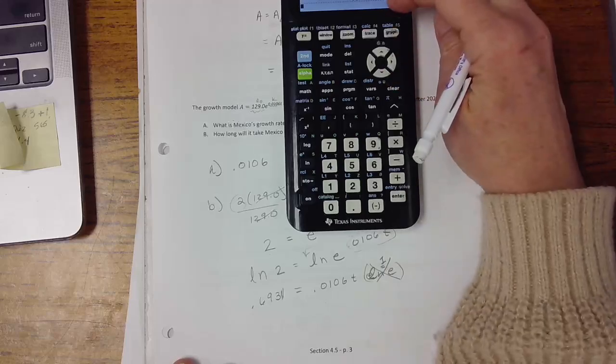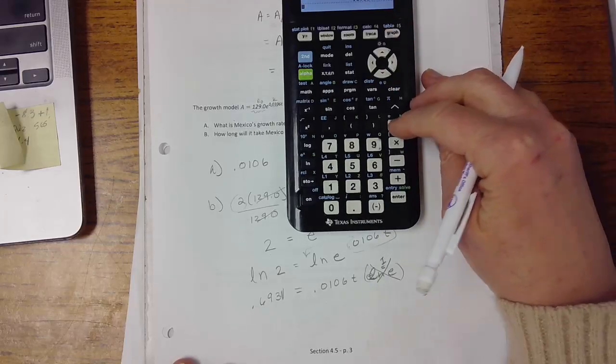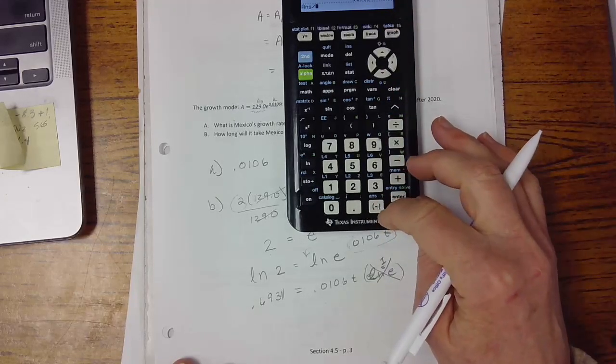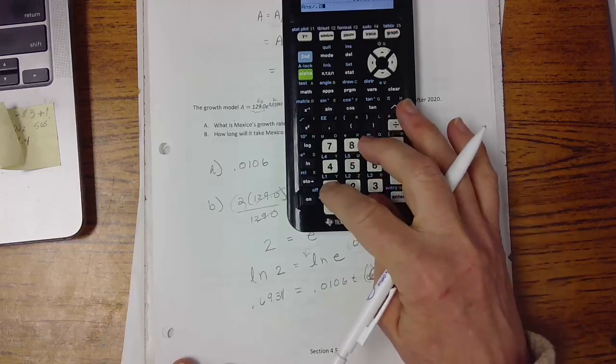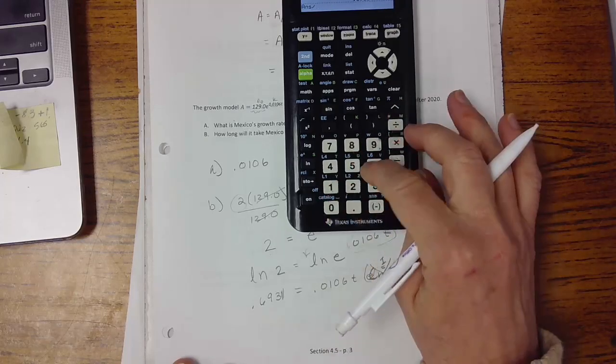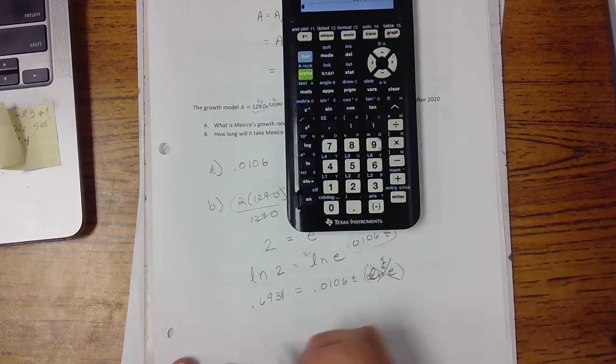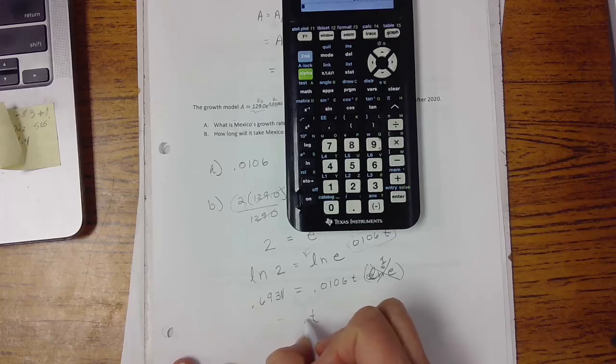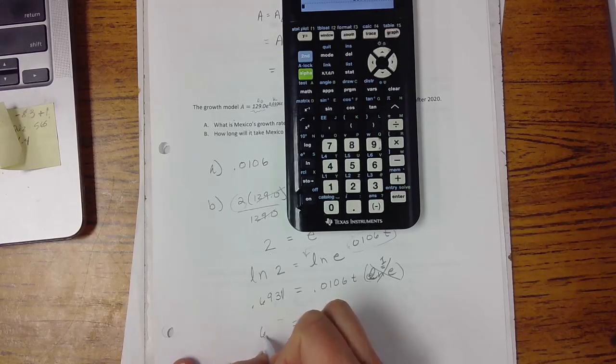I'm going to keep it in my calculator, and I'm going to divide it by the 0.0106. And so my t is going to equal 65.39 years.